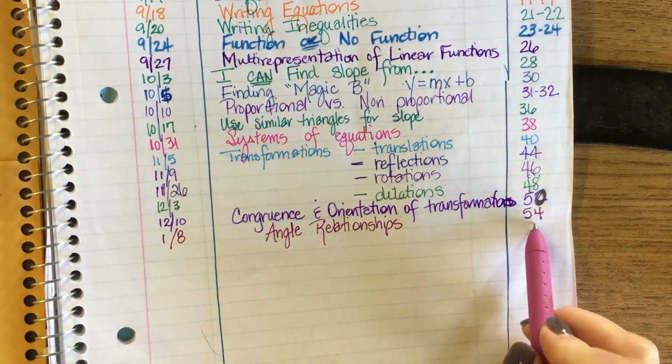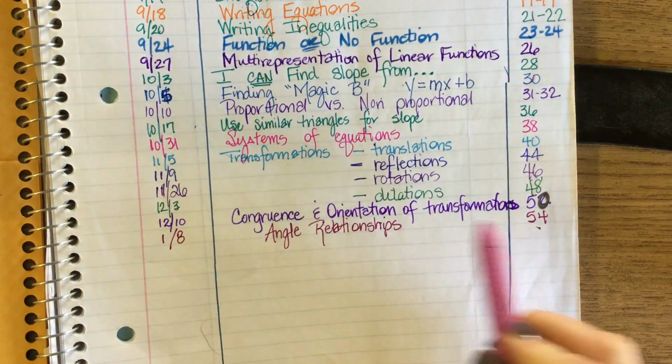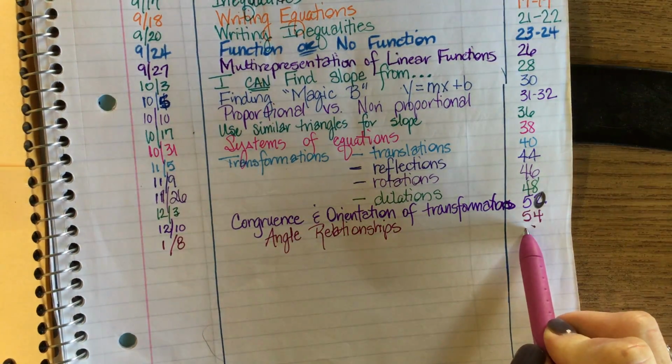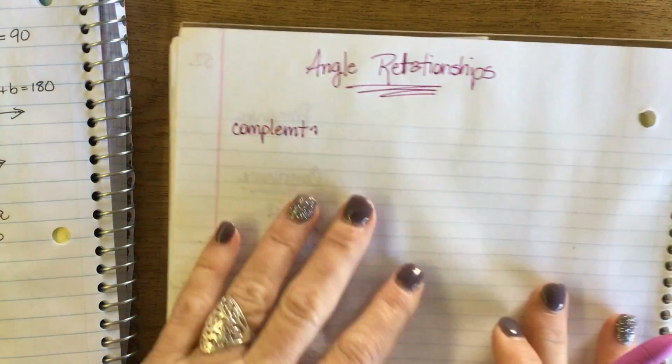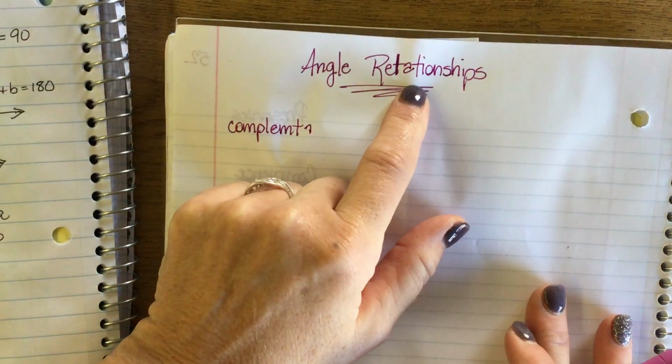I want you to go ahead and start on table of contents with angle relationships, and I'm going to be on page 54. You may not. Go ahead and pause the video as you write that. I'm going to move right along, but I'm on page 54, and I'm going to start on the left side of the page. And what we're talking about is angle relationships.